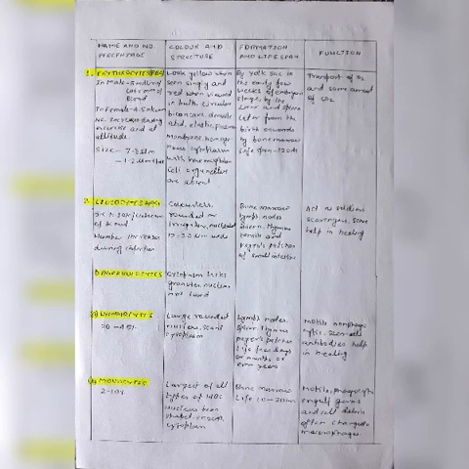I have summarized all types of fluid connective tissue, and this is the gist of this topic, in other words, the summary. While seeing the diagram, we can discuss this topic one by one.